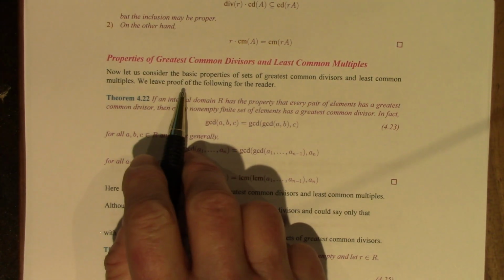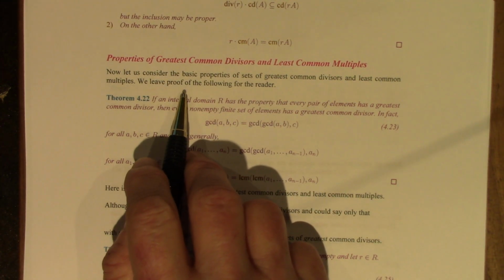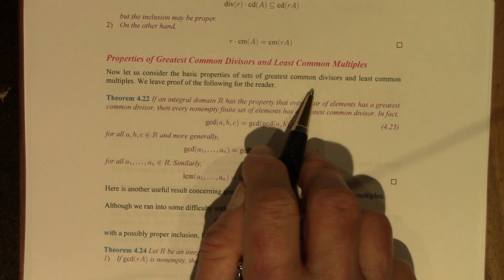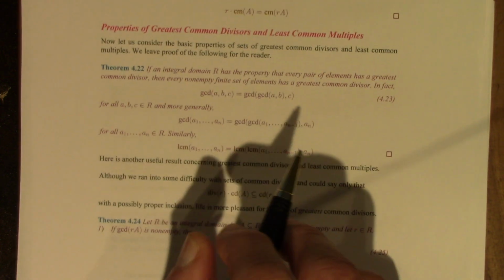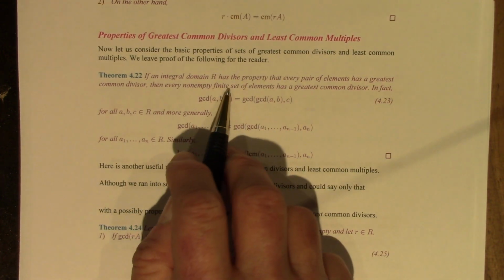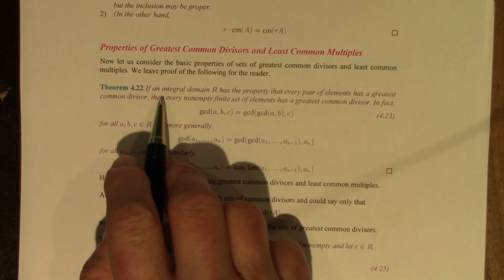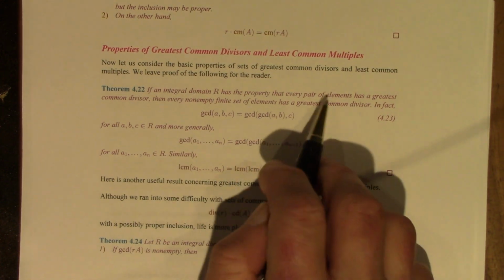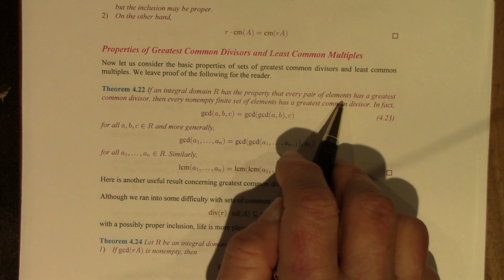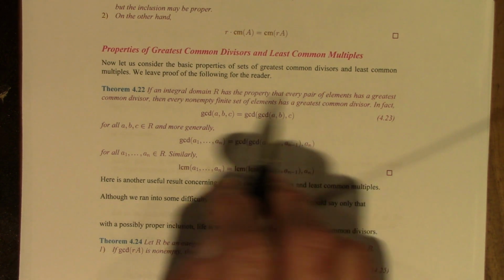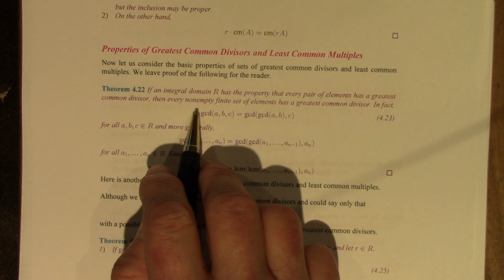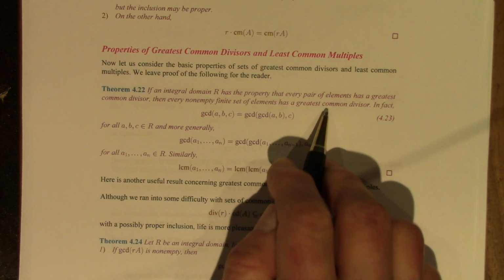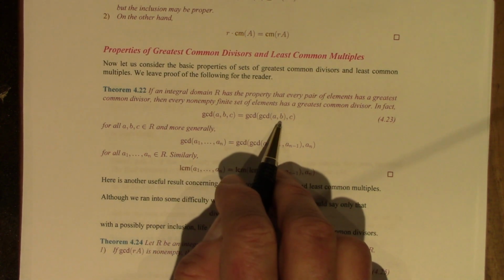Okay, let's take a look now at some of the basic properties of the sets of greatest common divisors and least common multiples. First item is something I'm going to leave for you to prove. If an integral domain R has the property that every pair of elements has a greatest common divisor, then every non-empty finite set of elements has a greatest common divisor. And in fact, this formula holds.